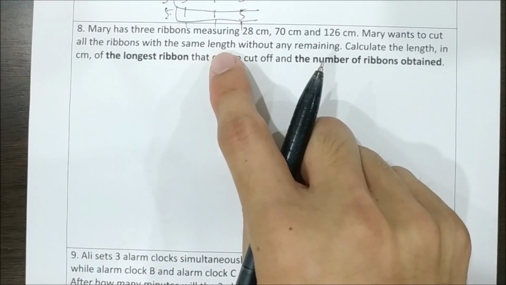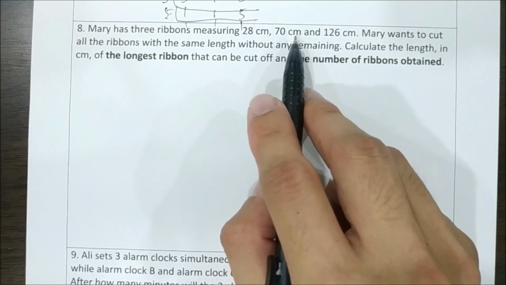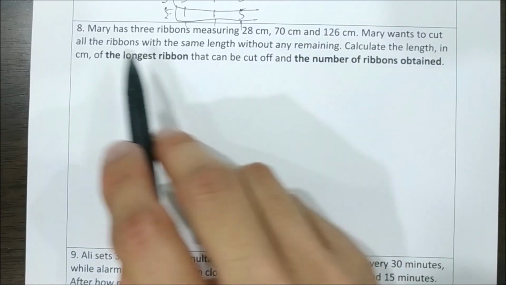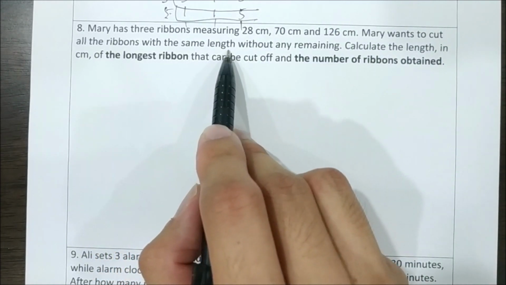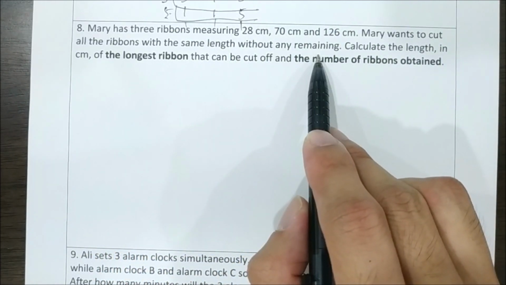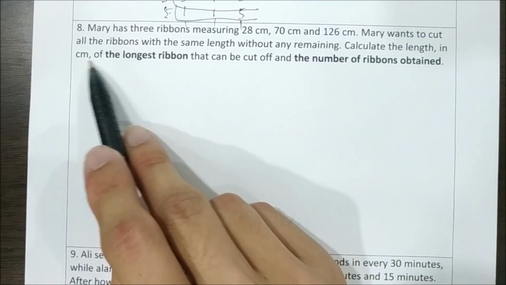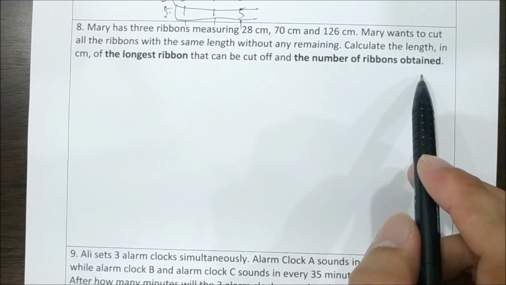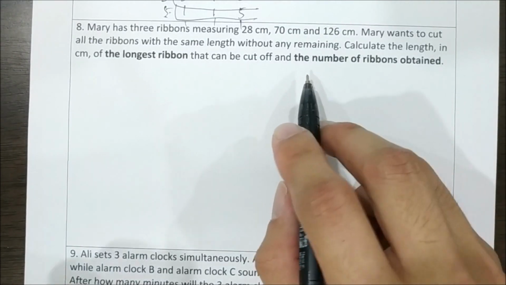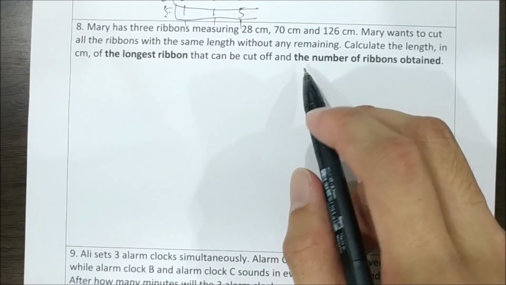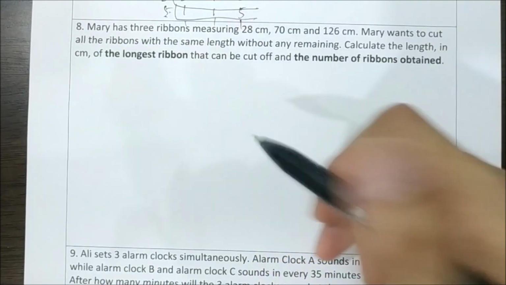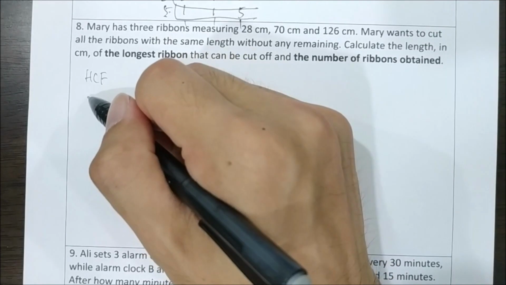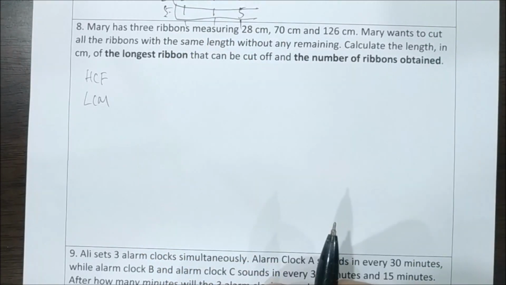Mary has 3 ribbons measuring 28 centimeters, 70 centimeters, and 126 centimeters. Mary wants to cut all the ribbons with the same length without any remaining. Calculate the length in centimeters of the longest ribbon that can be cut off and the number of ribbons obtained. Okay, so here, the students are usually confused whether you need to find HCF, highest common factor, or lowest common multiples.